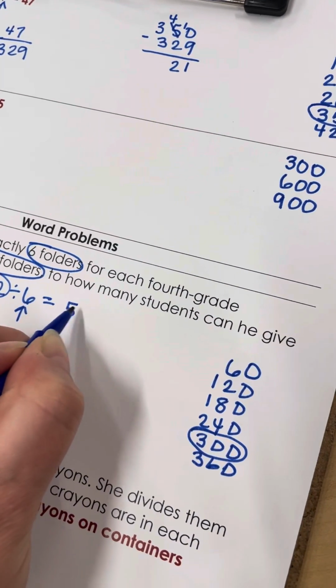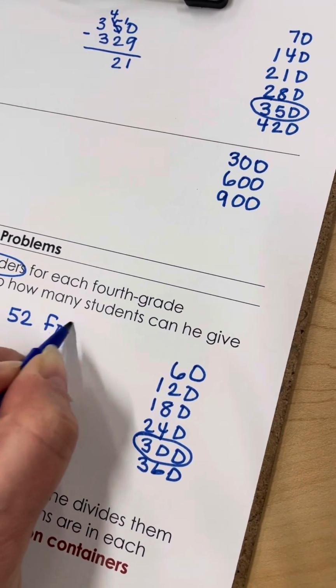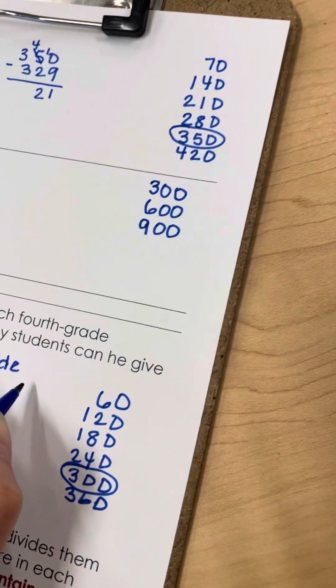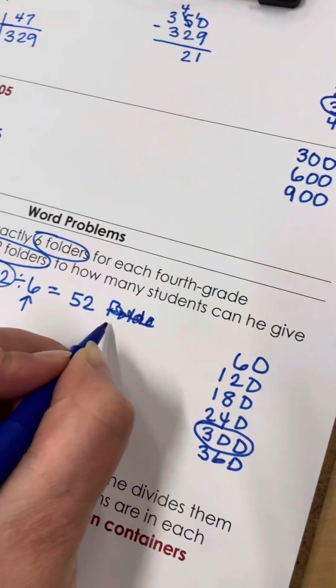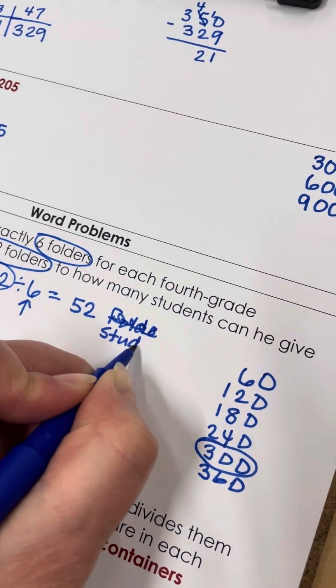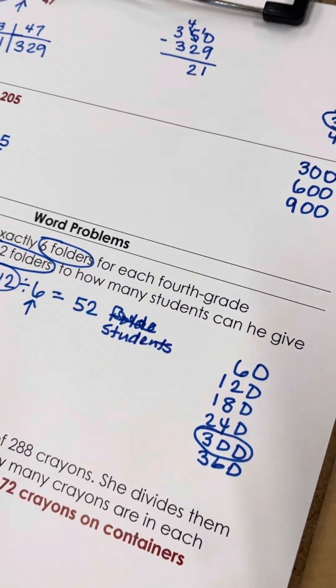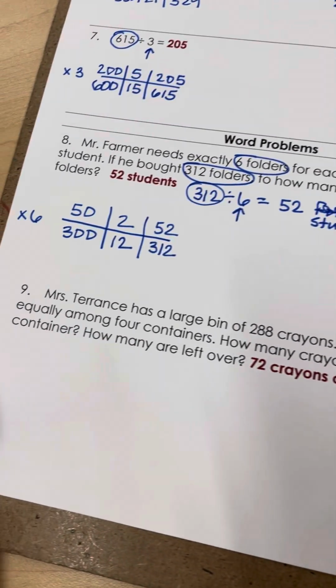So 52 folders. Nope, 52 students, because he's given them each 6 folders. See, even the teacher makes a mistake.